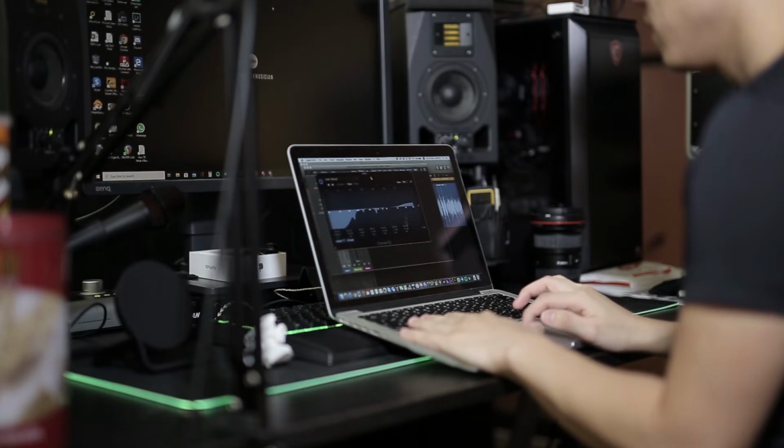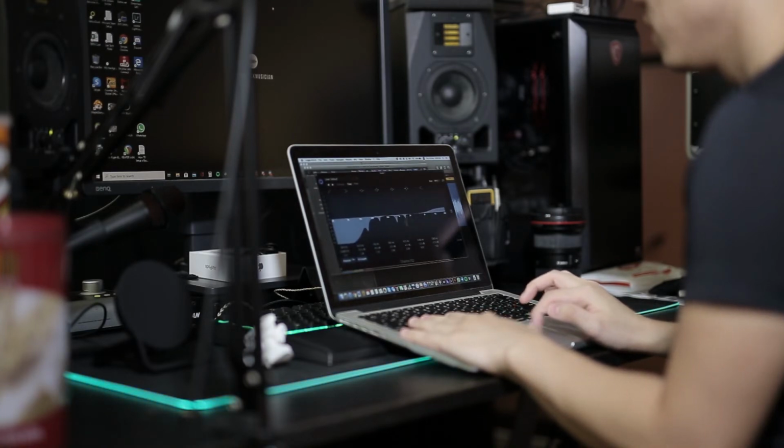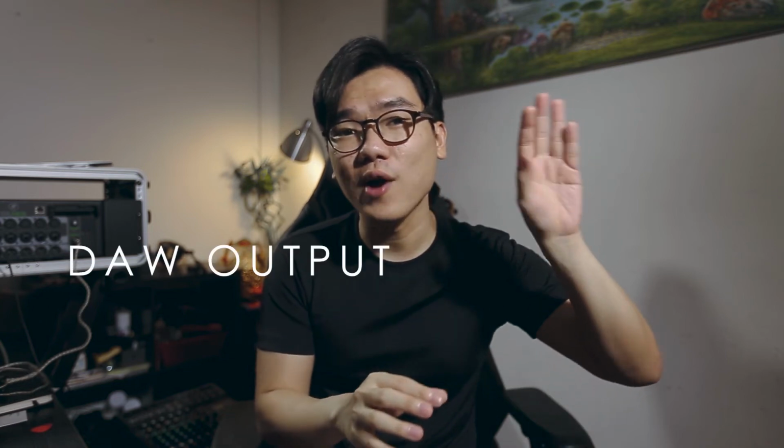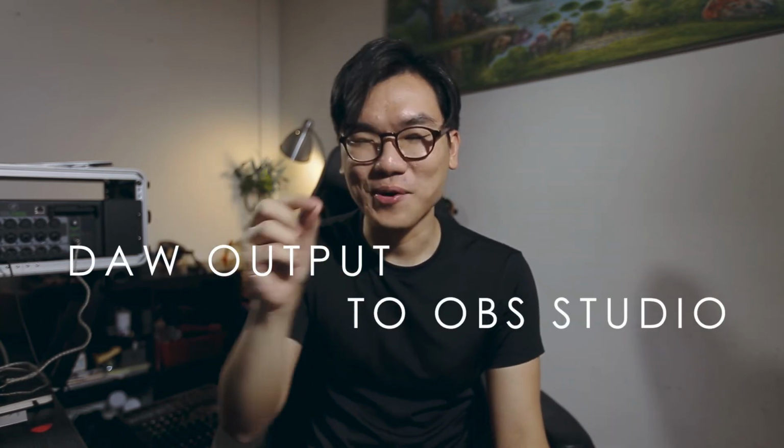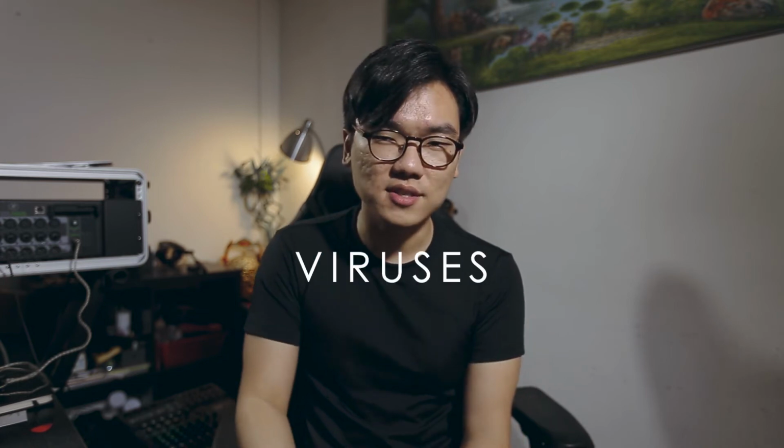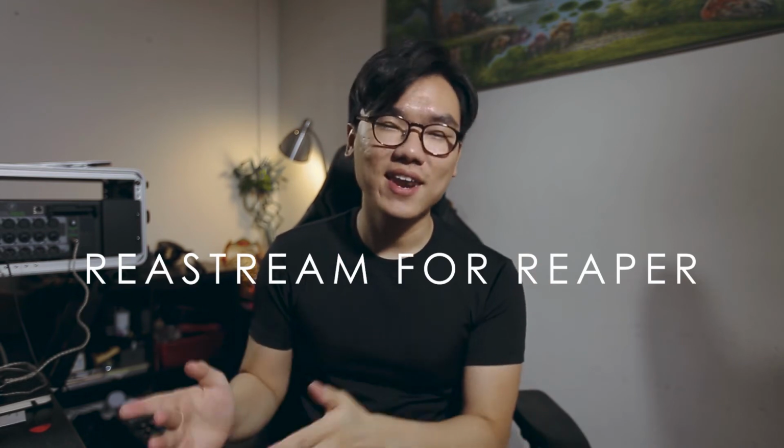To solve the problem of EQing from your audio interface, you need to insert the EQ plugins into your channels in your digital audio workstation and download some kind of plugin to transfer your DAW output to your audio input in OBS. This can be done easily if you find the right plugins, but some people are very afraid to download multiple plugins and install them on their computers because they might be scared that it can contain spyware or viruses. One of the plugins that I use on my Reaper is called Livestream, which enables my Reaper to talk to my OBS. Sounds very complicated, right? I know, yes, it does sound very complicated.